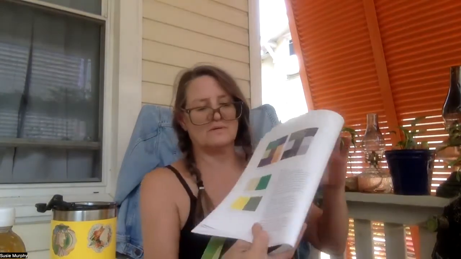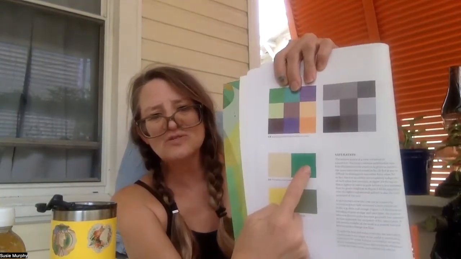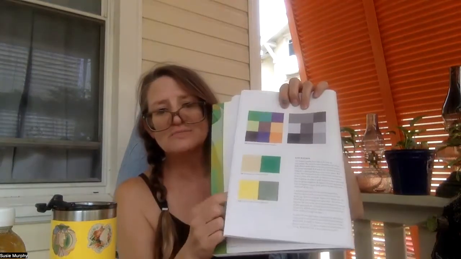I'm going to show you an example. For example, the square that is lighter in value, a pale yellow, is less saturated than its green neighbor. So this is saturated, less saturated. Whereas the one below it, the opposite is true. This yellow is more saturated and this one is less saturated.